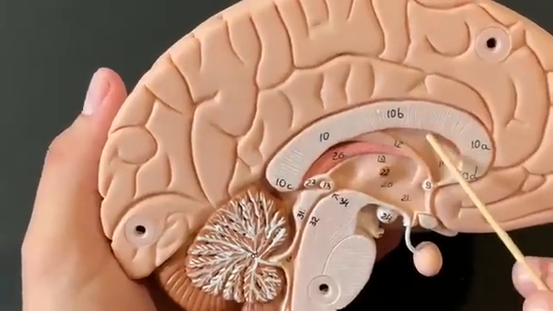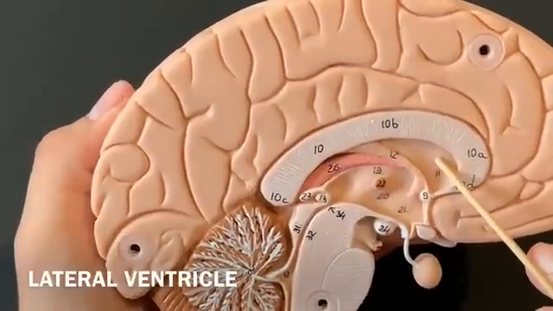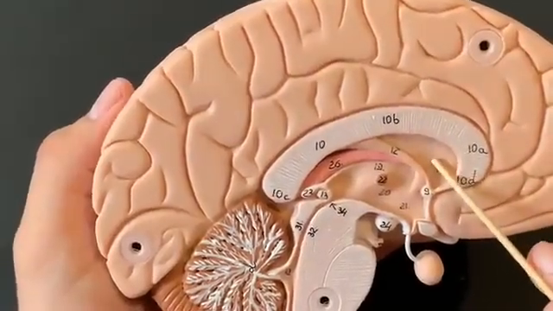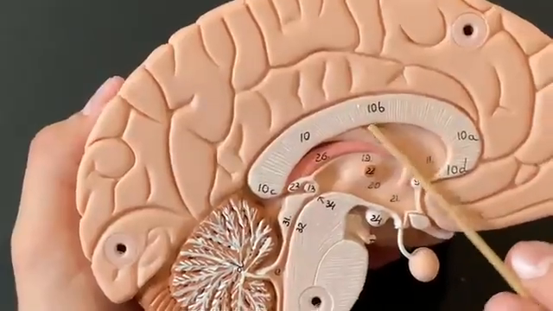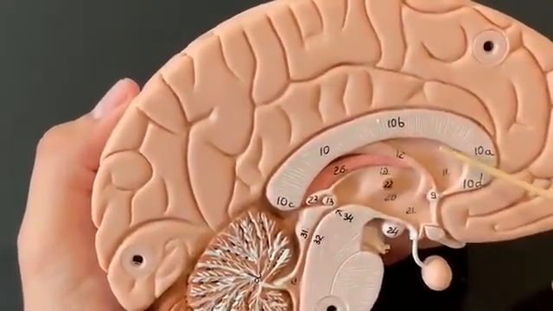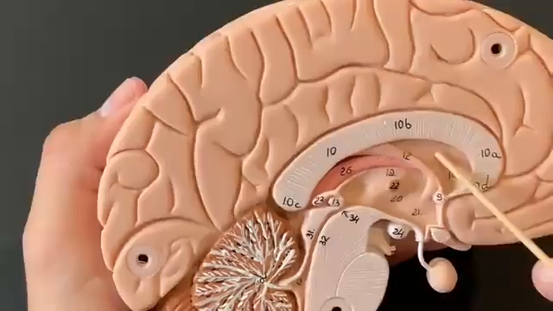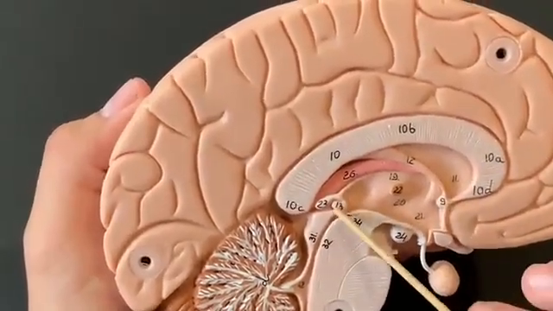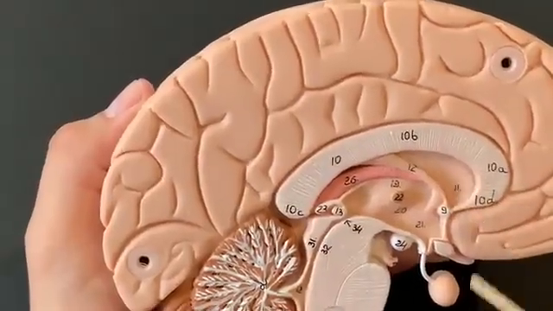Let's talk about this. If your professor asks you for the space, it is the lateral ventricle. However, if your professor asks you for the structure, this is called the septum pellucidum. Septum means a partition or a wall, so it acts like a wall separating this side of the brain from the other half of the brain. So the structure is the septum pellucidum, the space is the lateral ventricle.